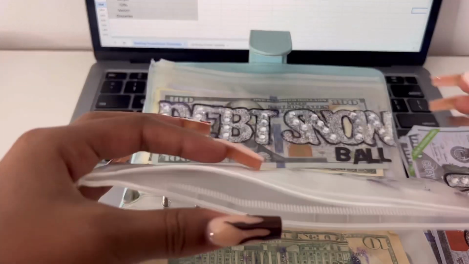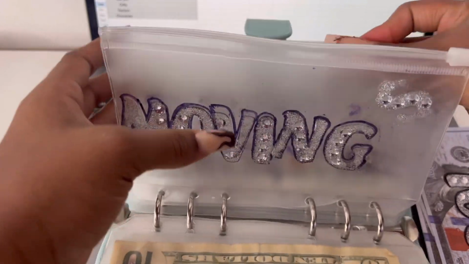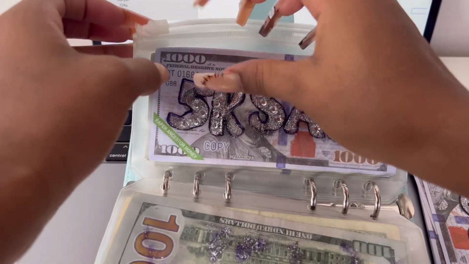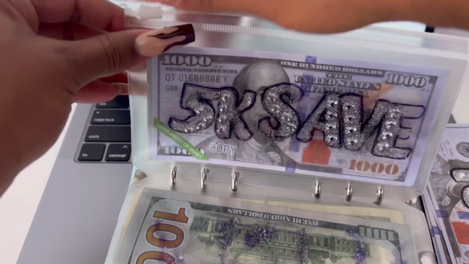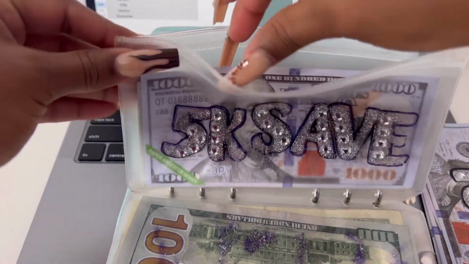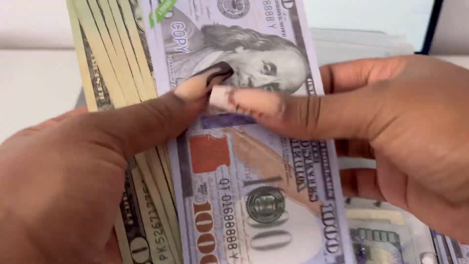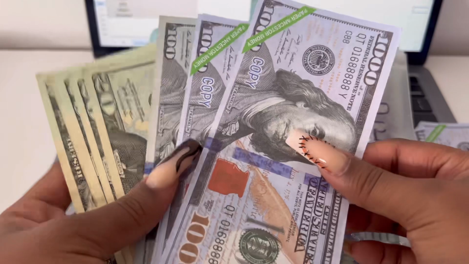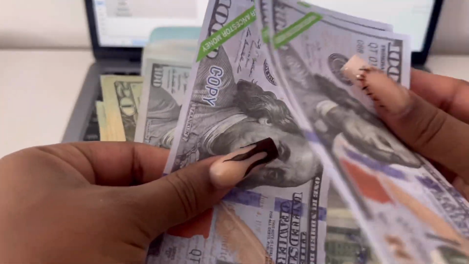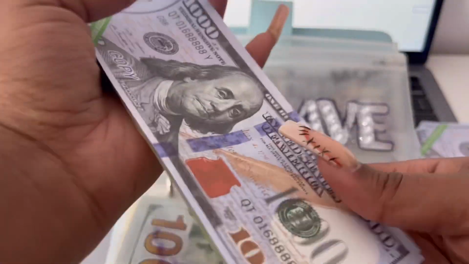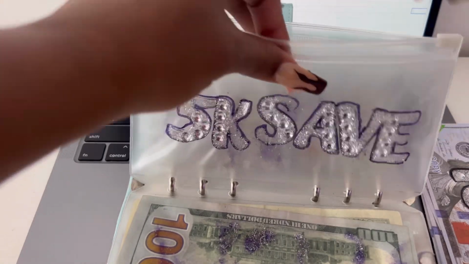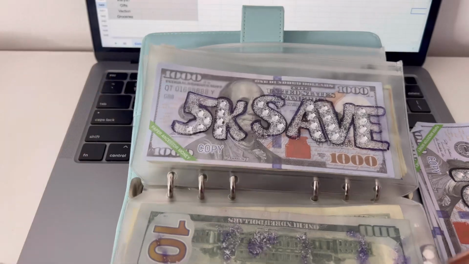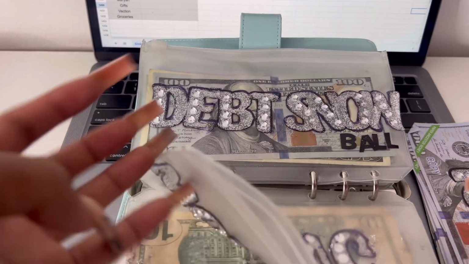So I don't want to double the amount, so let's go to that and see how much is in here. Because anytime that I reach 1,000, I put it into the bank, I put it into my moving savings. So 10,000, 11, 12, 13. Okay, so we just need to add 3,000 more so that it's accurate.